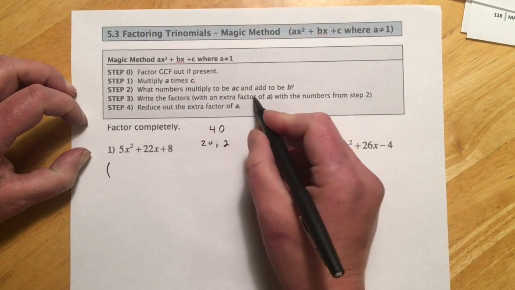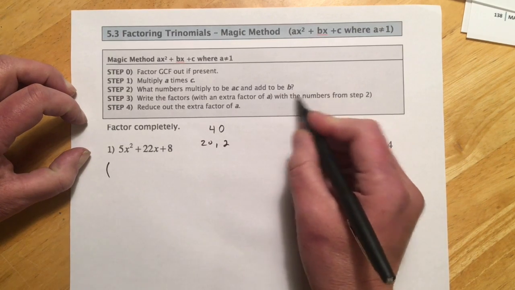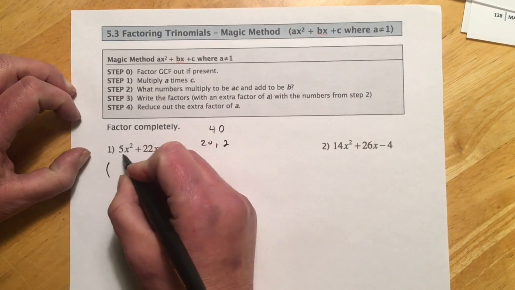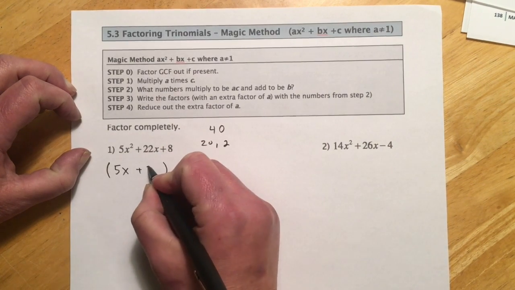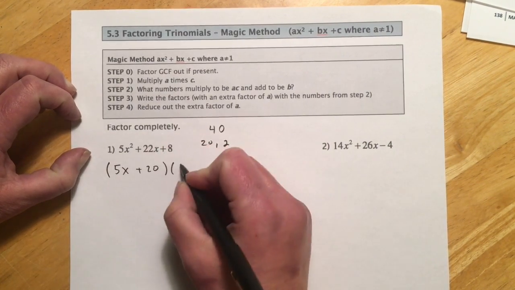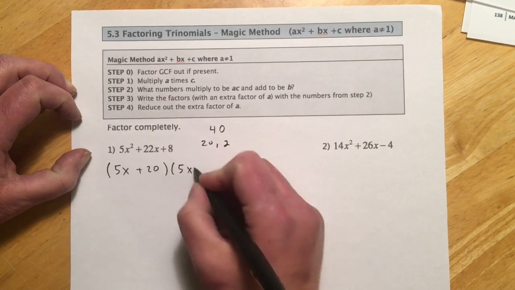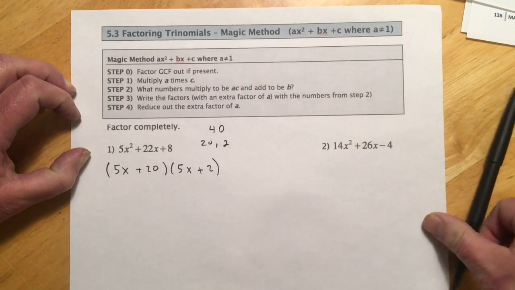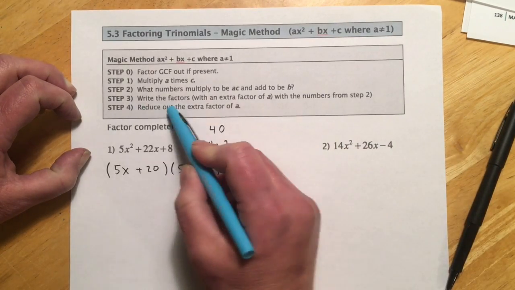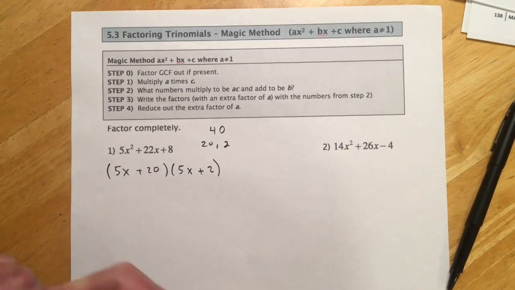We write the factors with an extra factor of A with the numbers from step 2. So we'd go 5x plus 20, and then we duplicate the 5, so right now we have an extra 5 going on, and then the plus 2. And then reduce out the extra factor of A as the last step.